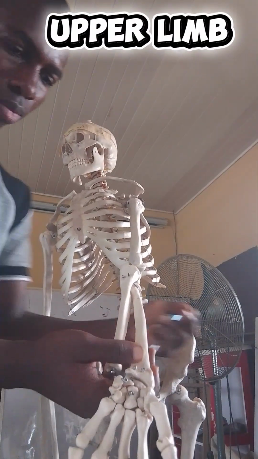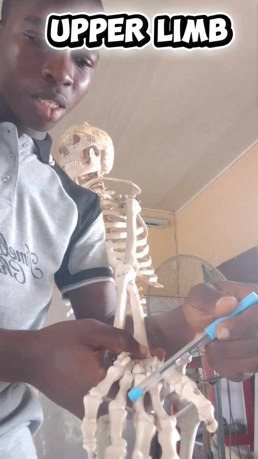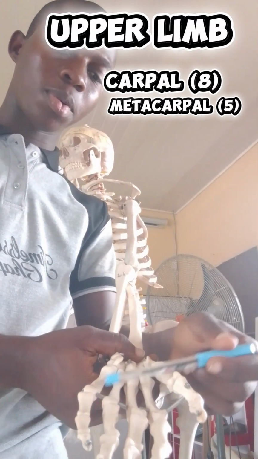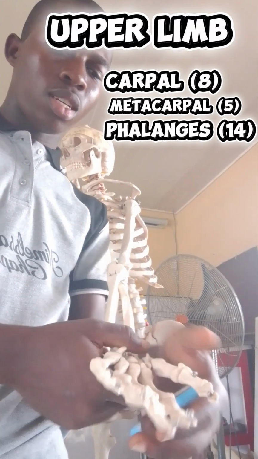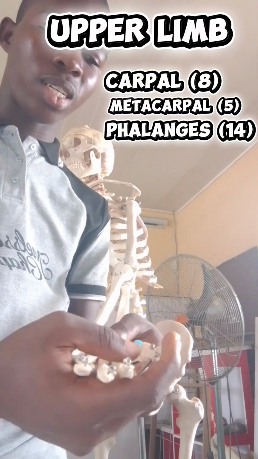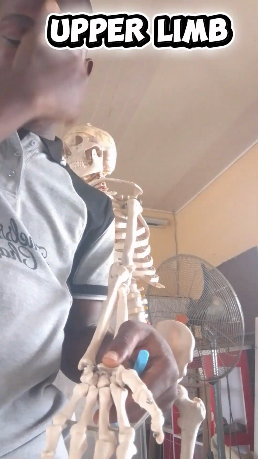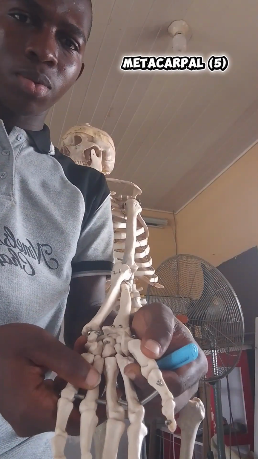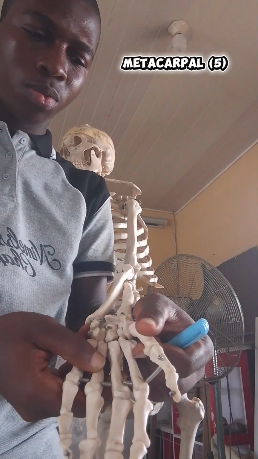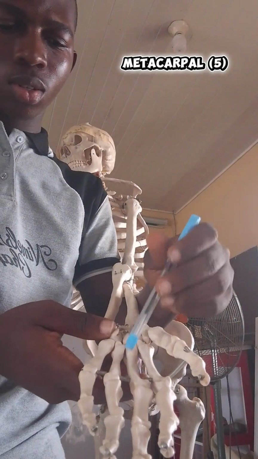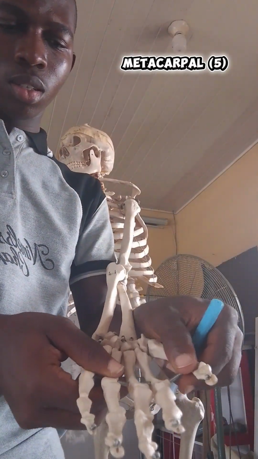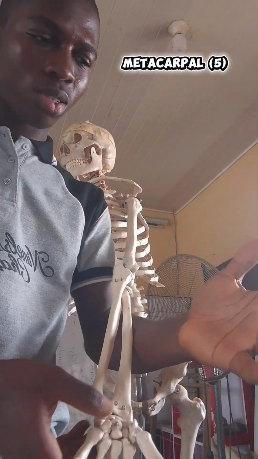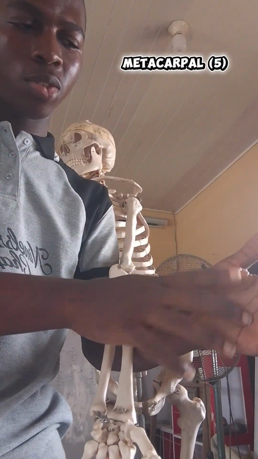So now, these are metacarpal bones. We have the carpal, the metacarpal, and the phalanges. There are 14 phalanges. This is the first metacarpal bone, the second, the third, the fourth, the fifth. 5 metacarpal bones.